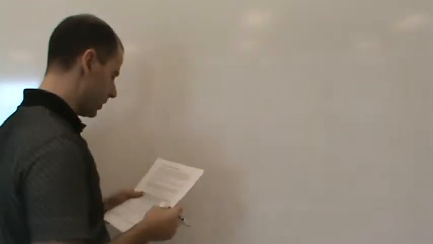Some of the assumptions that we're going to make is that we're using two independent and random samples, just like before. So that's one of the assumptions, that the samples are independent and random.